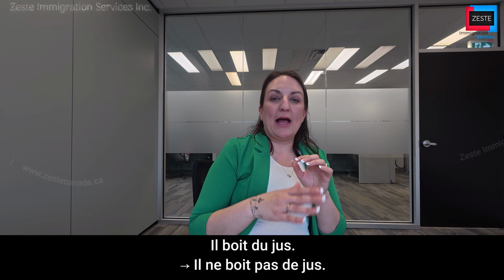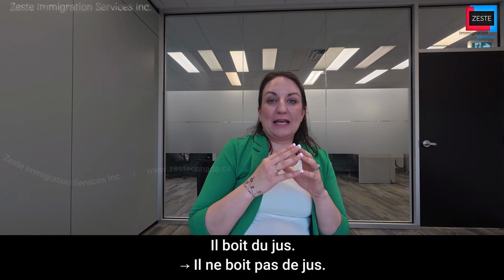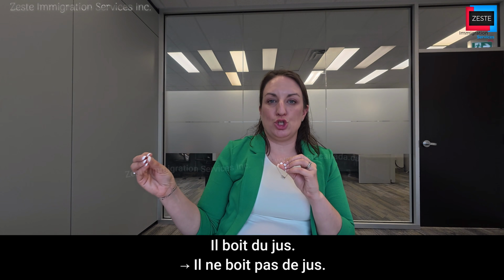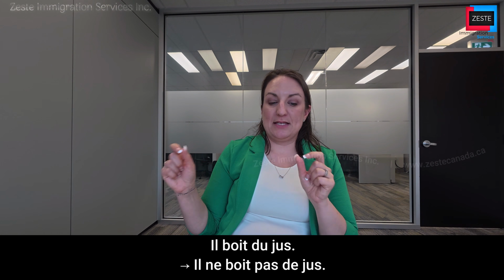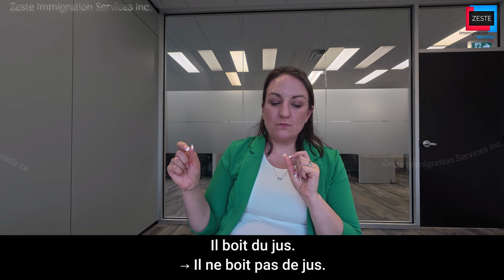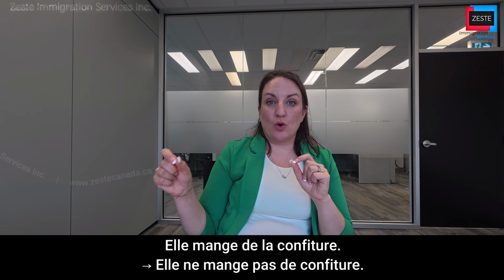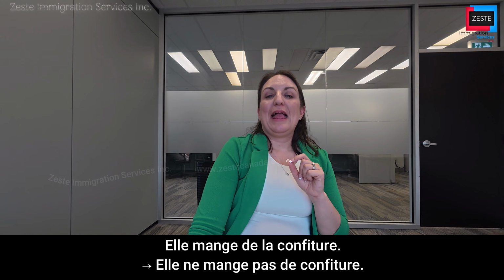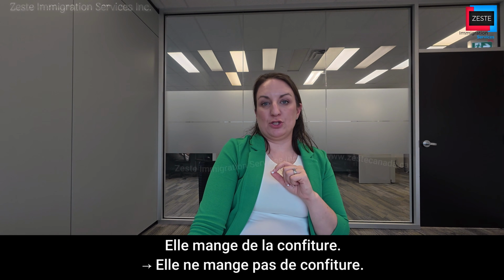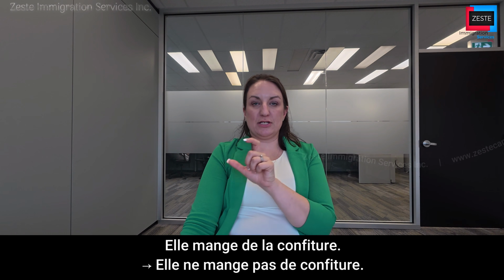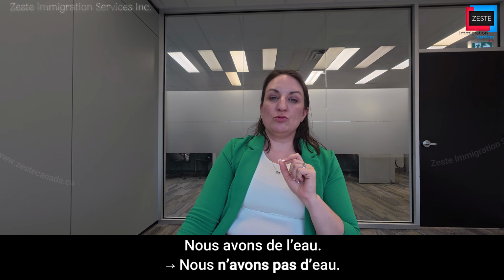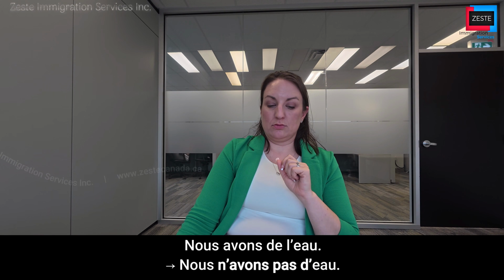So we have il boit du jus. Il ne boit pas de jus. See how the du changed to de? Elle mange de la confiture. Elle ne mange pas de confiture. So de la turned into de. Nous avons de l'eau.